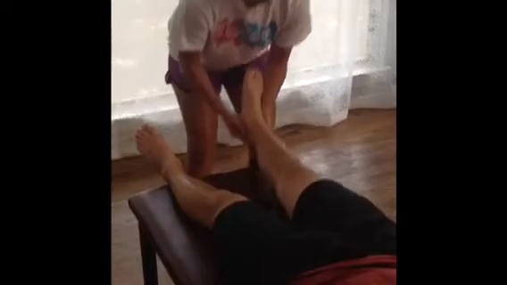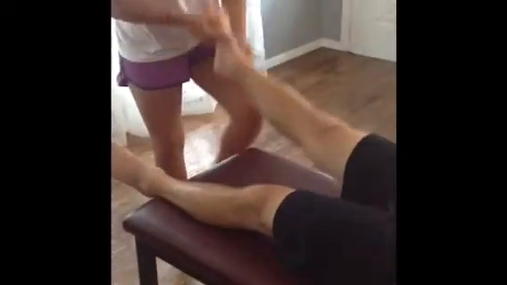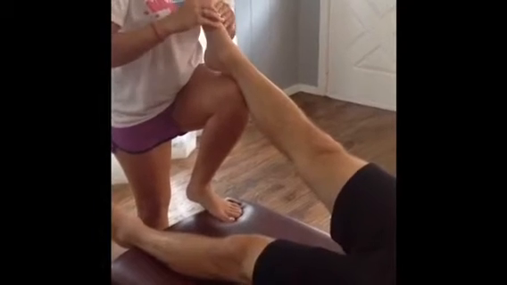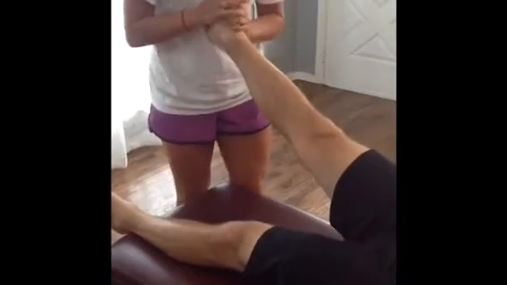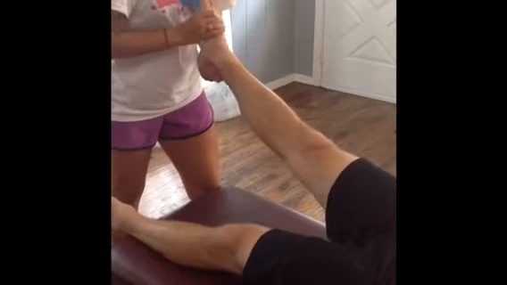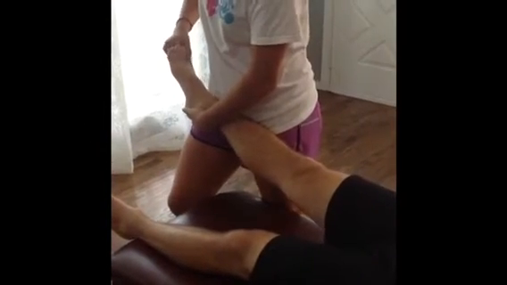Navicular. Cuboid. Cuneiforms. Metatarsal heads. Talus. Calcaneus. Phalanges. Fibular head.